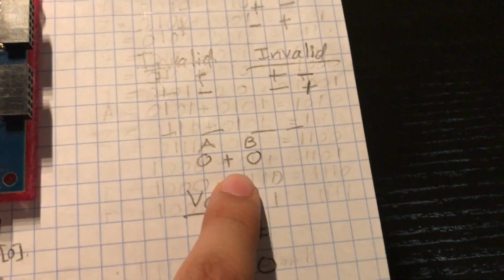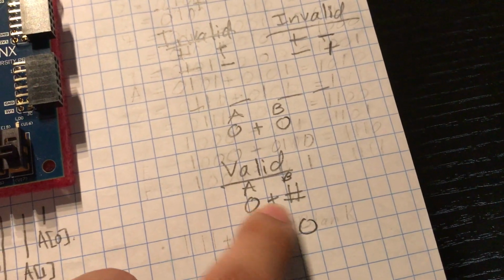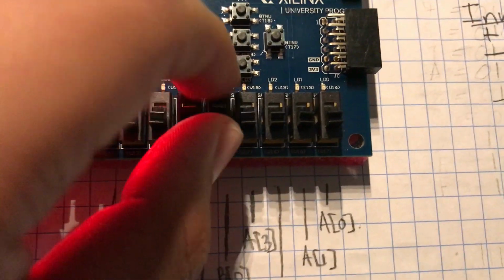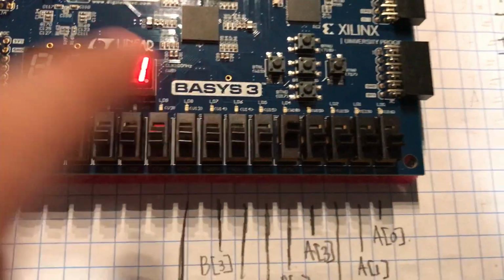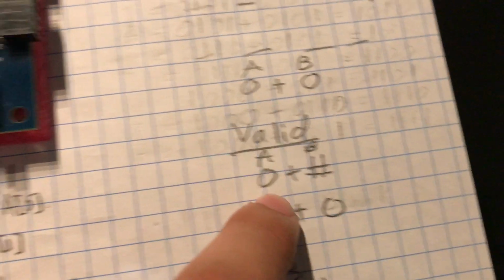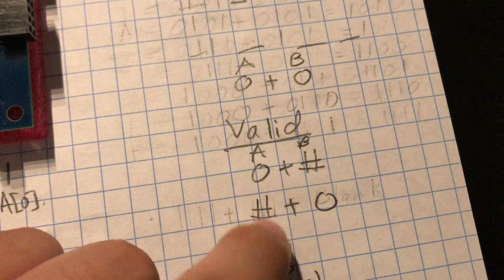Let's start with the first one, 0 plus 0. So you can see 0 plus 0 gives us another 0. So now 0 plus a number, which that number is going to be B. Let's just make B 1. So 0 plus 1 gives us a +1. Alright, so valid. So let's have A be 0 this time, and then let's have B be a number.